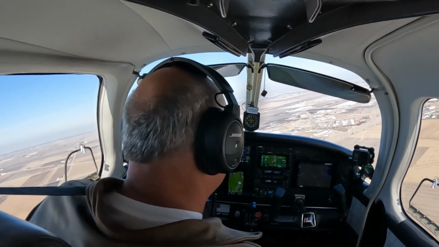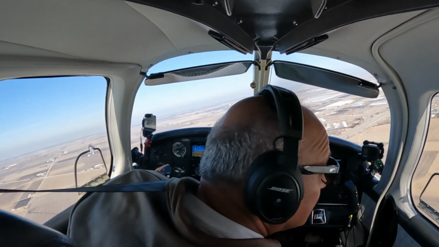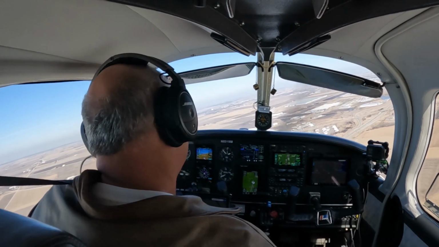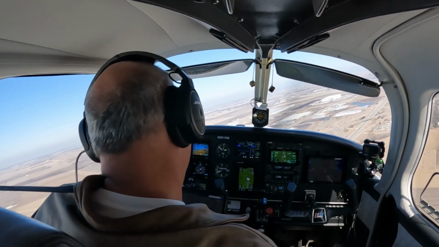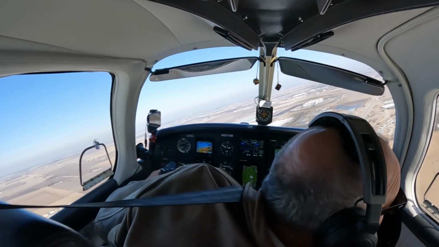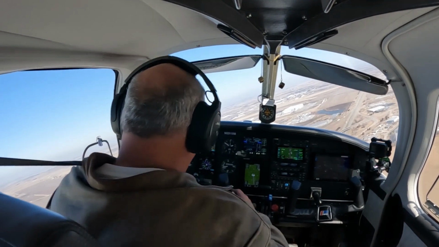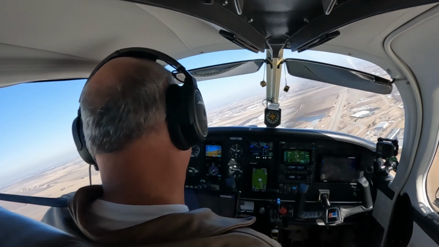Davenport traffic, Dakota 19 Mike, 2.5 miles to the west-southwest. We're going to cross over midfield for a left downwind, runway 15, Davenport. Yeah, he's no factor now. All right, we'll turn the landing light on.